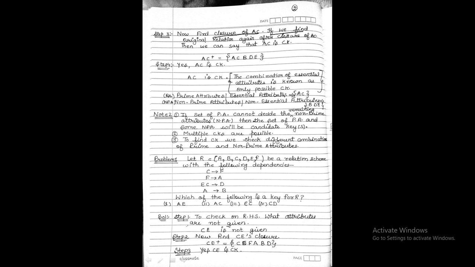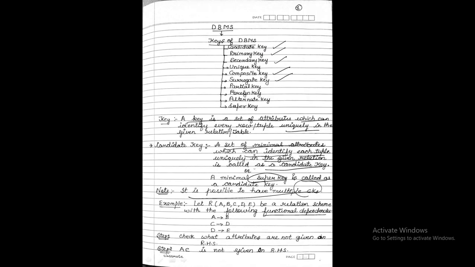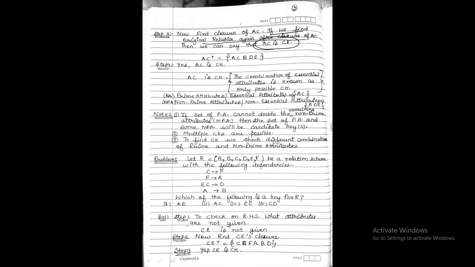If we find the original relation again after the closure of AC, then we can say that AC is a candidate key. AC closure: AC, and you can see in the question, A implies B, C implies D, D implies E. That means when you take the AC closure, we get the original relation again. So that's why AC is a candidate key.